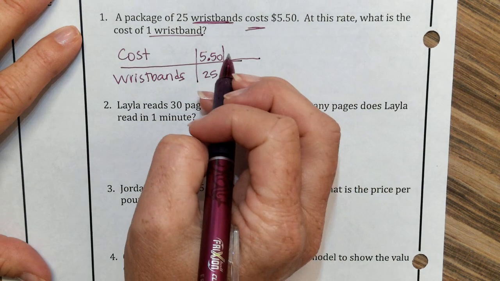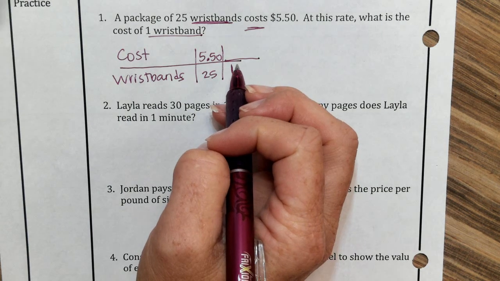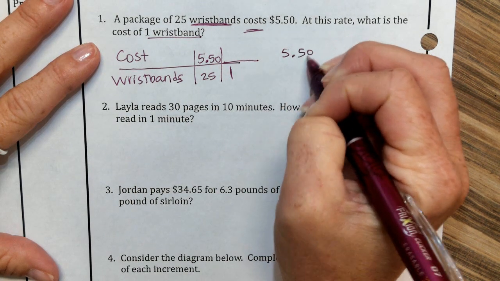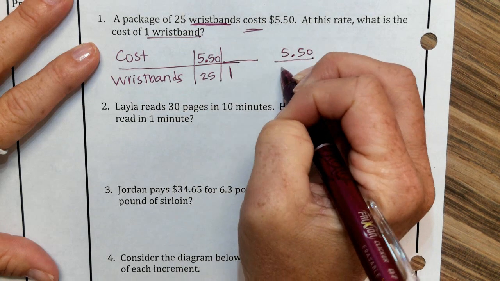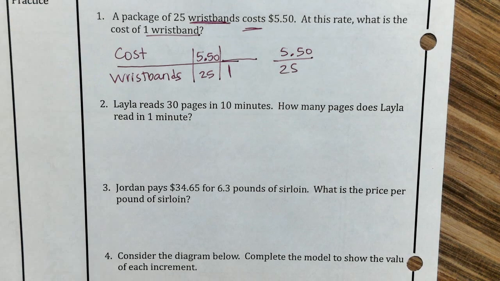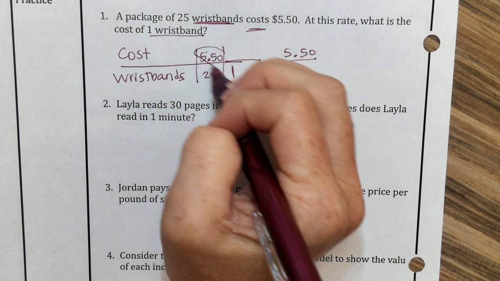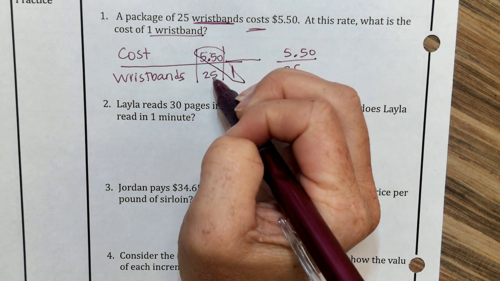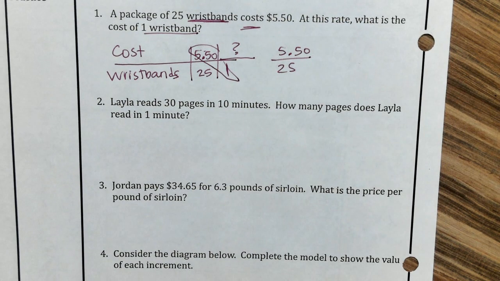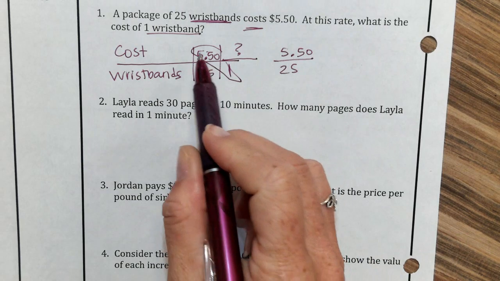So I would multiply these. Well, 1 times anything is another number. So it's 550 and divide by the other one, which is 25. Does that make sense? So you cross multiply, this times this, and divide by the leftover number. This is what we're solving for. Make sense? So cross multiply.